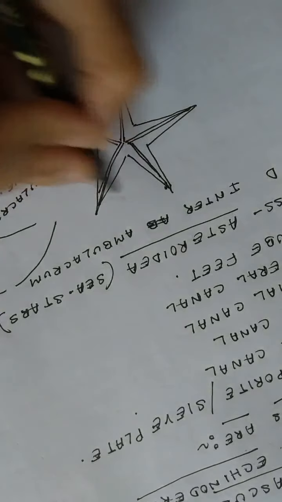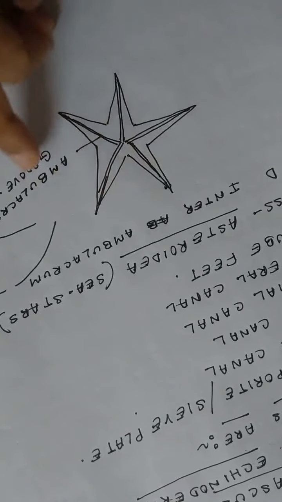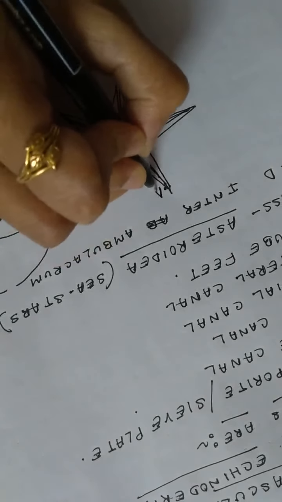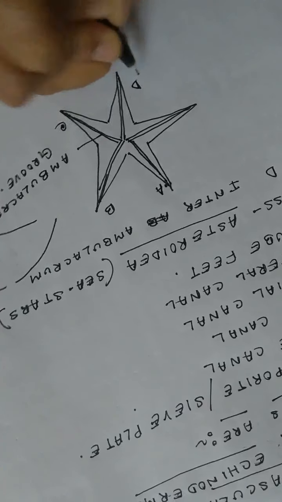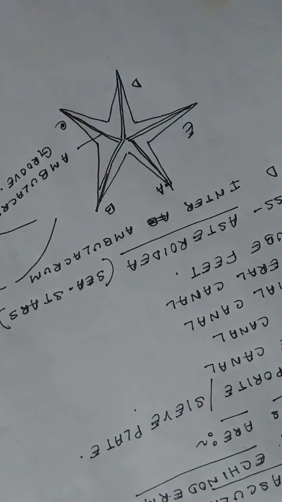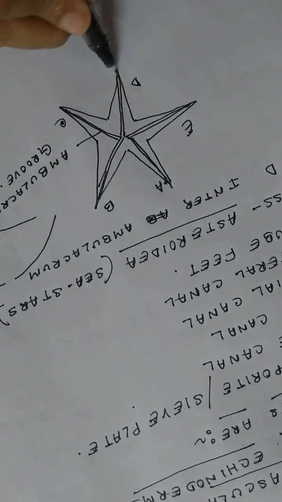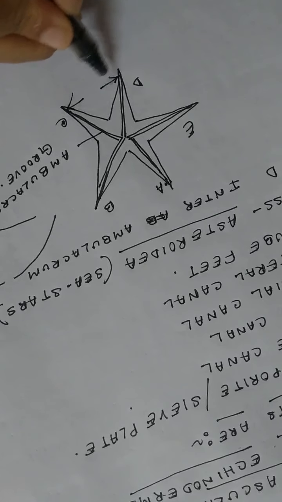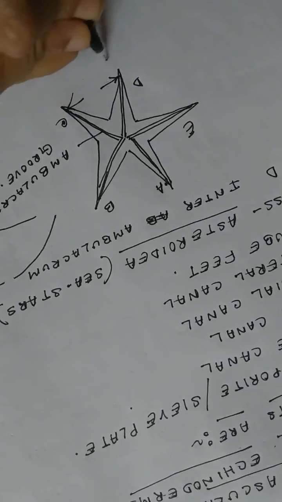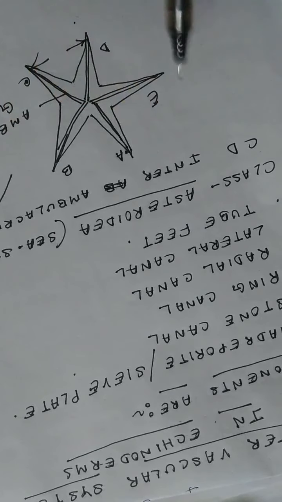Now, if we name each arm, we can give names A, B, C, D and E, as they have 5 arms. So, the madreporite is located in this CD interval, that is CD interambulacra. As I have mentioned, this is the CD interambulacrum.